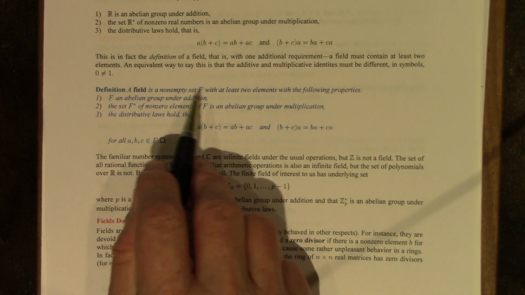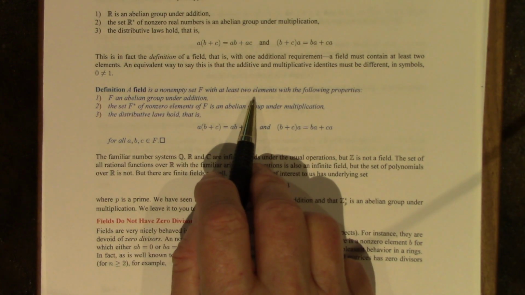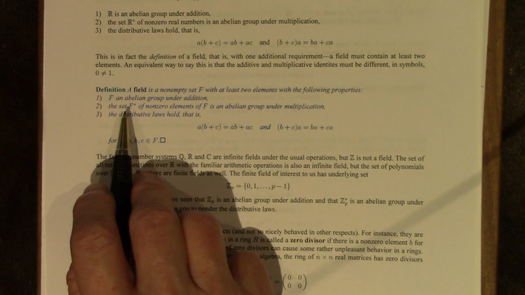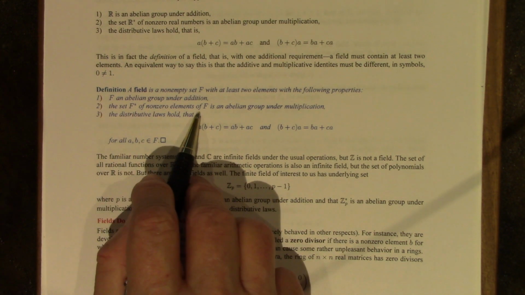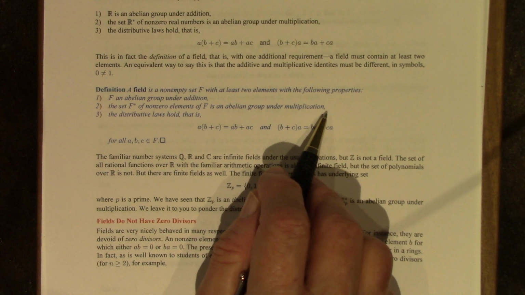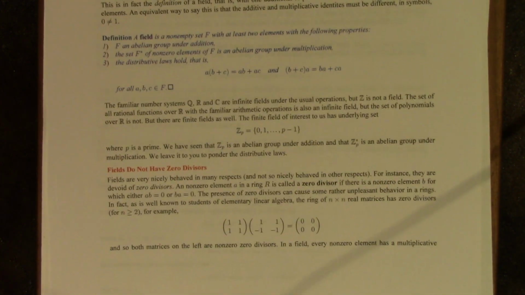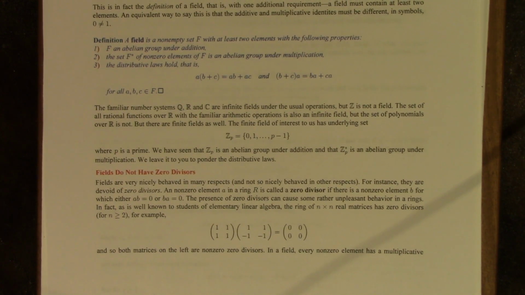A field is a non-empty set F that has at least two elements, together with the following properties. F is an abelian group under addition. F star, the set of non-zero elements of F, is an abelian group under multiplication, and the distributive laws hold. Of course, the familiar number systems, Q, the rationals, R, and C, are infinite fields under the usual operations, but the integers do not form a field.